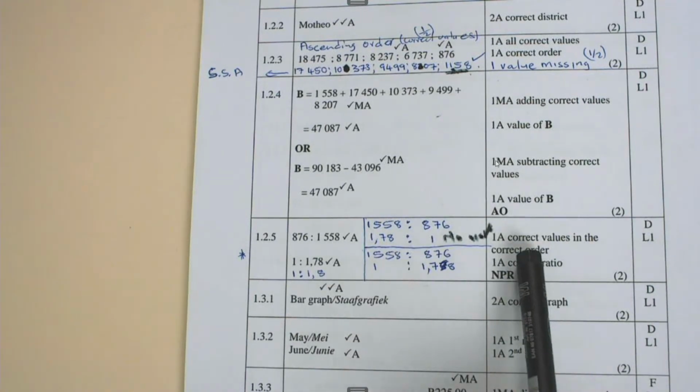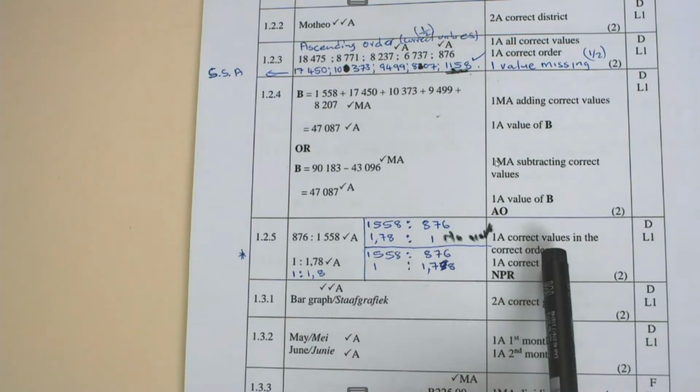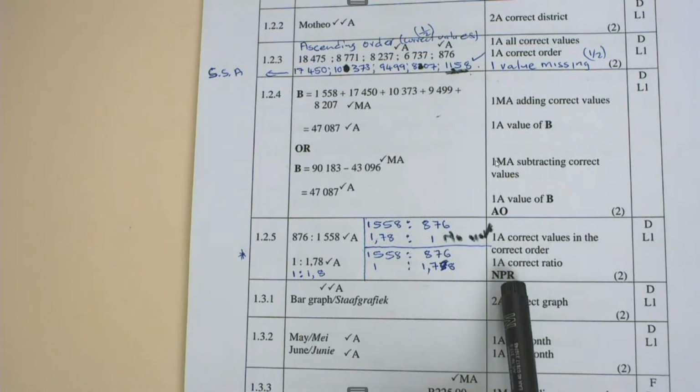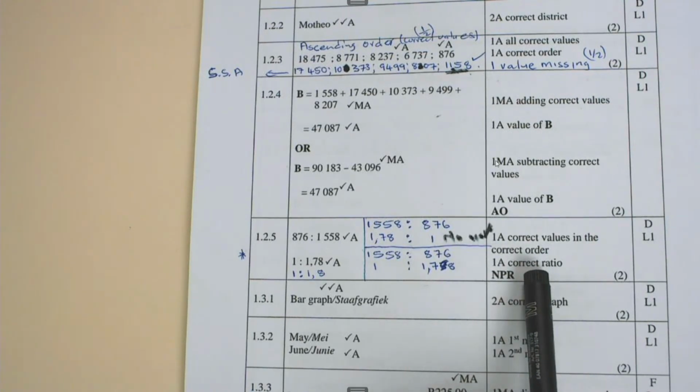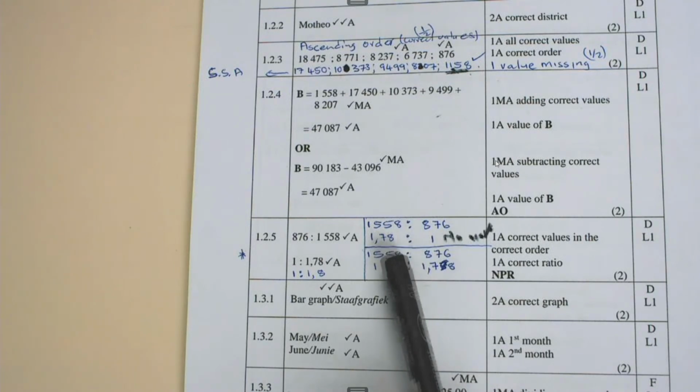The learner will forfeit 1 mark for correct values in the correct order, and the learner will get 1 mark for the correct ratio. Remember, it's an accurate mark. I'm going to repeat that. If the learner swapped the numbers and writes the correct ratio, the learner will get 1 mark for the correct ratio and forfeit 1 mark for writing values not in the correct order.